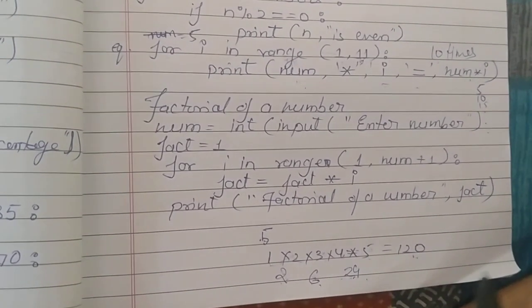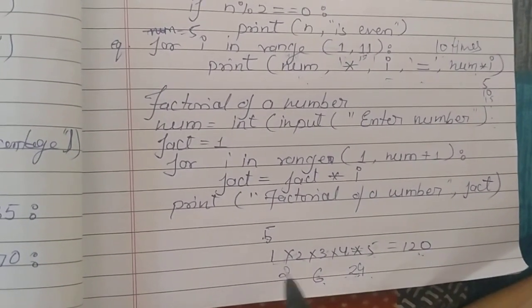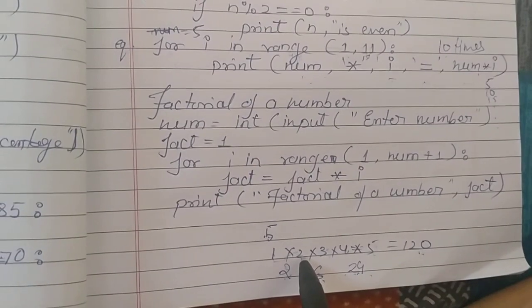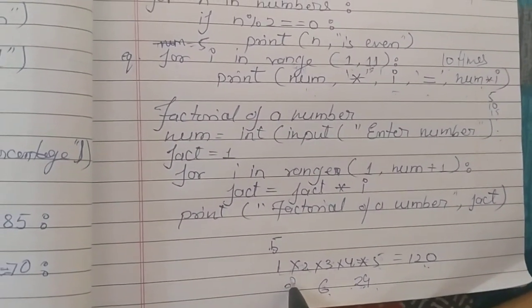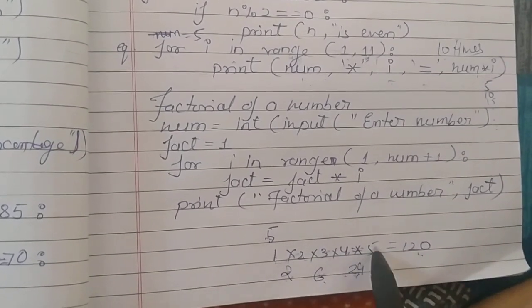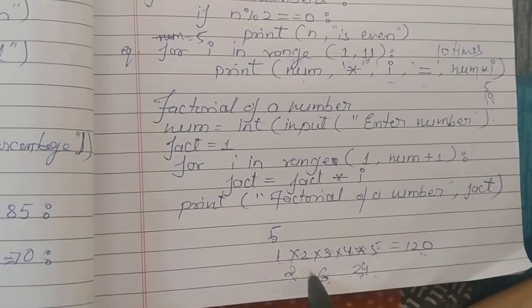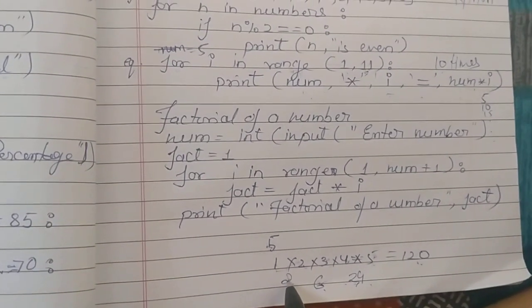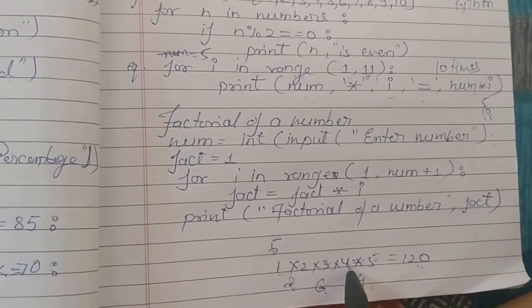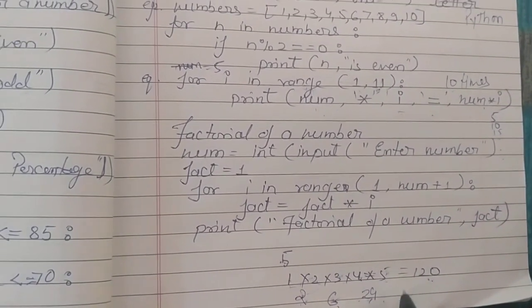So we are not supposed to directly write 1, 2, 3, 4, 5, 6, but what we have to do is multiply the first two, take the answer, then with the answer the third one, then with the answer the fourth one, then with the answer the fifth one. That means every time we have to keep the answer in a variable and use that variable for the multiplication with the next number. This part you have to understand how to do.